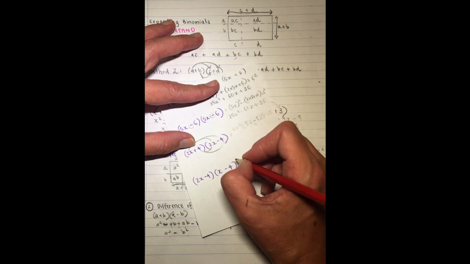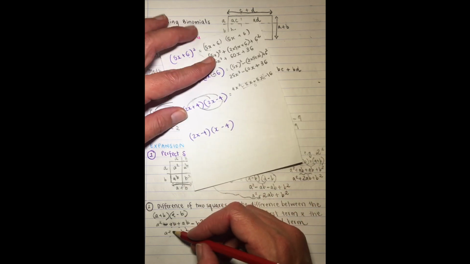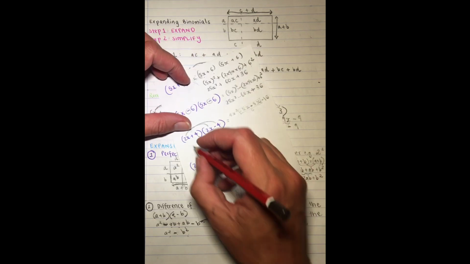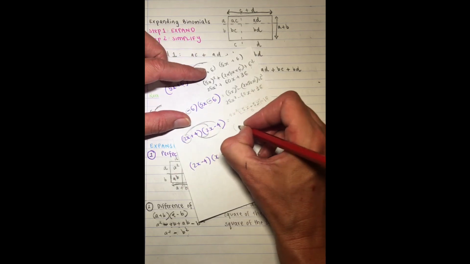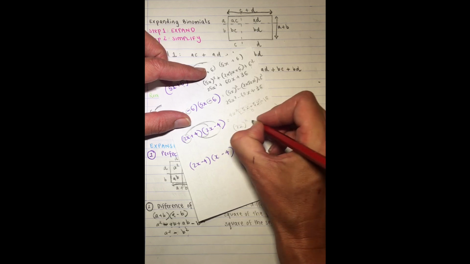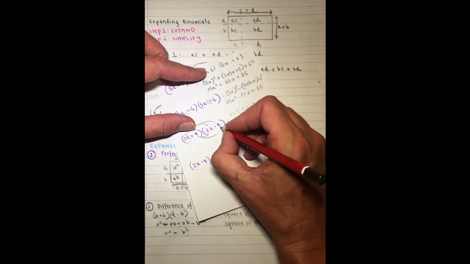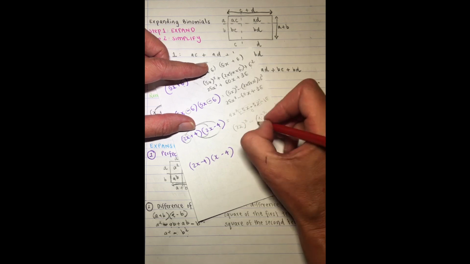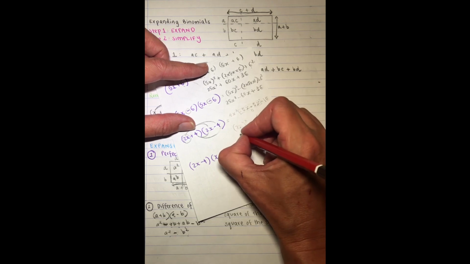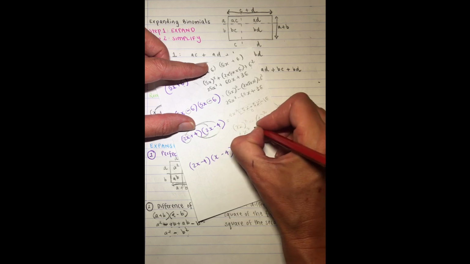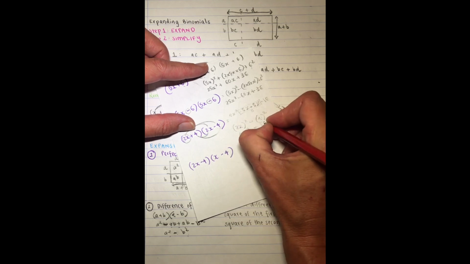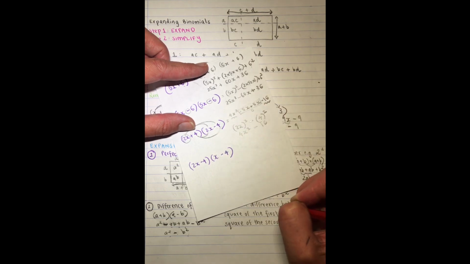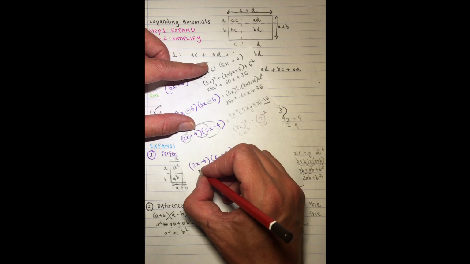So let's use our shortcut. For our shortcut, all we needed to do was the square of the first term minus the square of the second term. Let's go. Square of the first term, 2x squared, minus the square of the second term. So let's see what we get. 4x squared minus 16. Same.